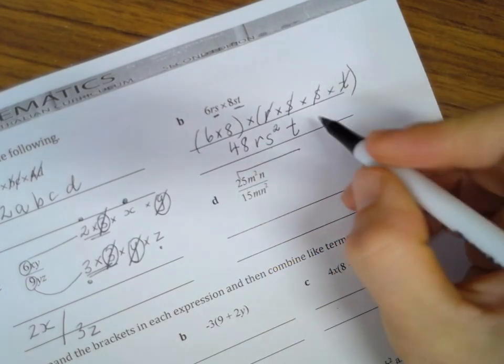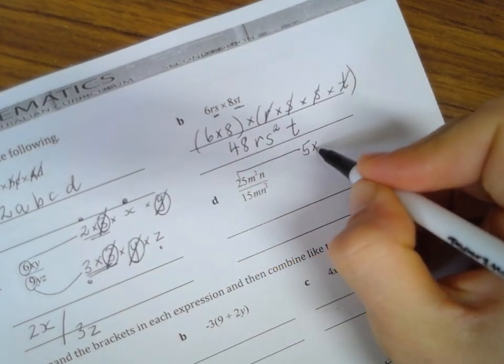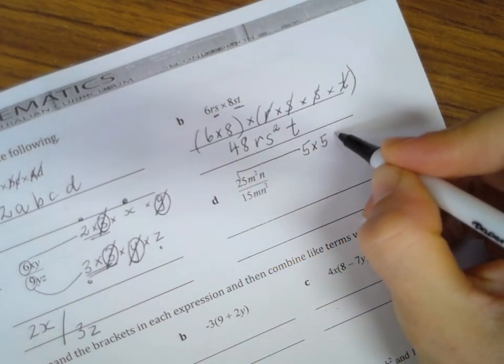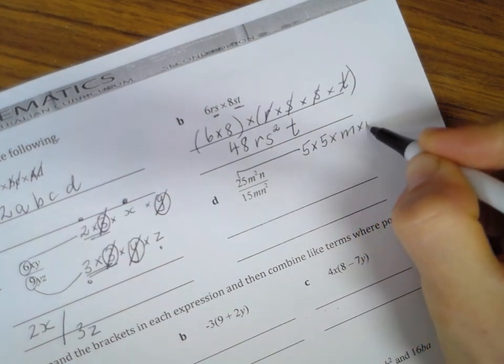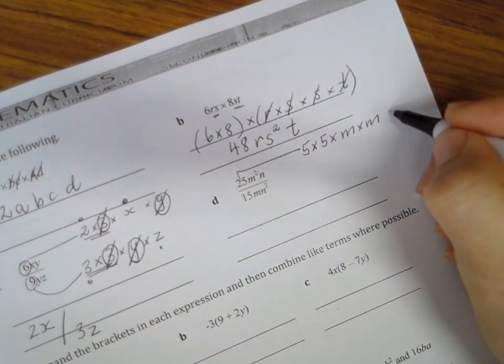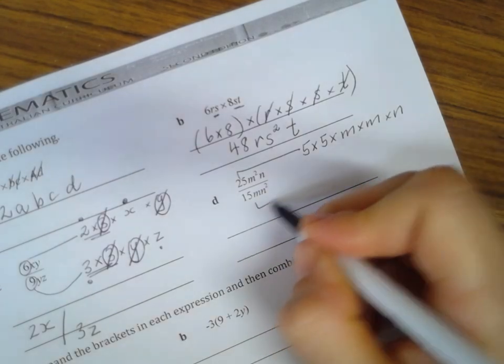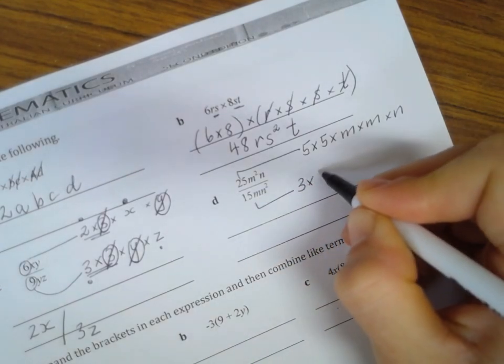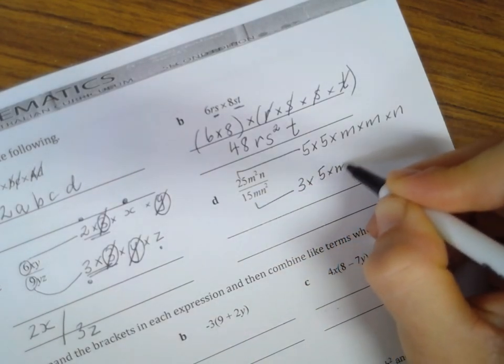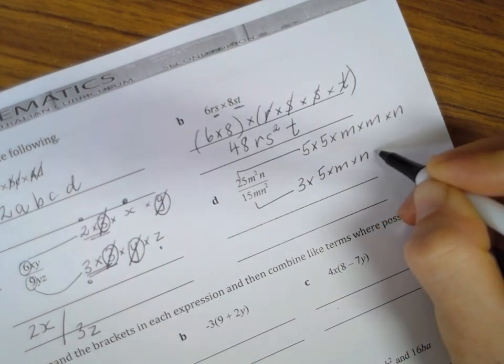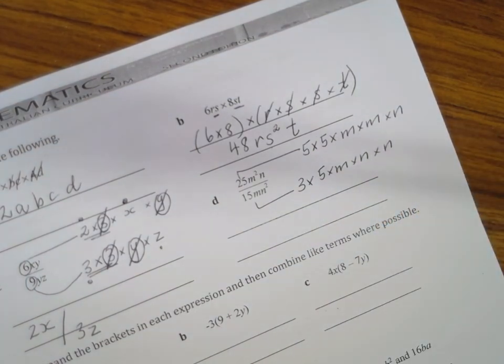This time I'm going to recognize that as 5 times 5 for 25 multiplied by m for m squared multiplied by n. Here it's 3 multiplied by 5 multiplied by m multiplied by n multiplied by n for n squared.